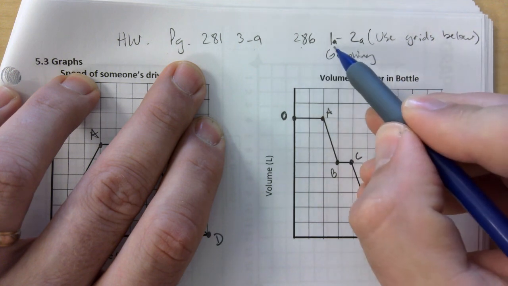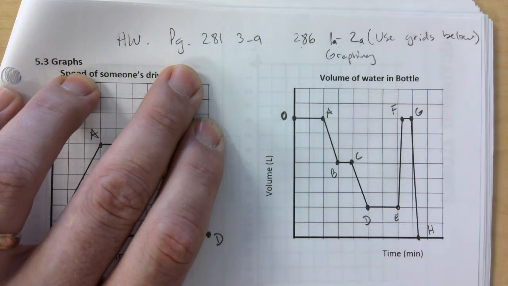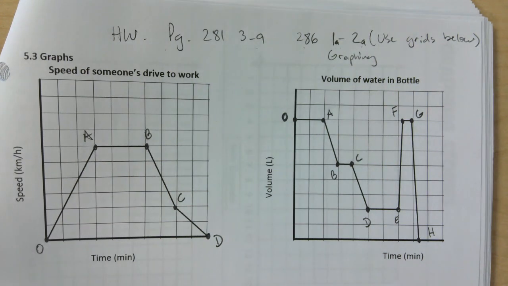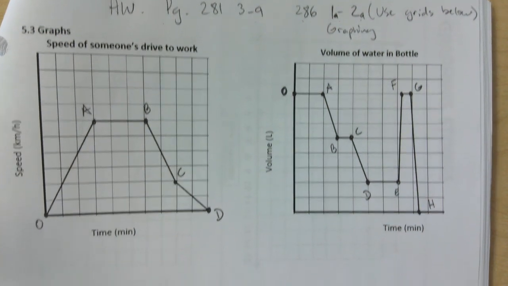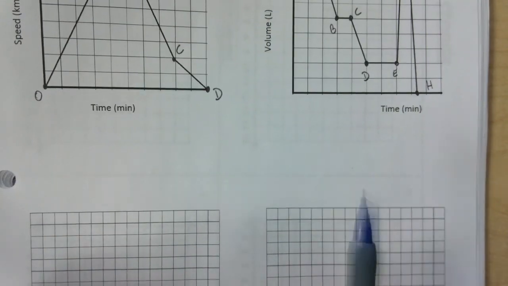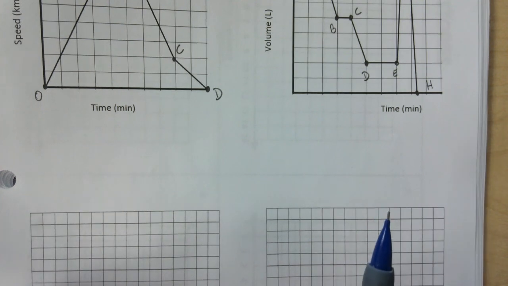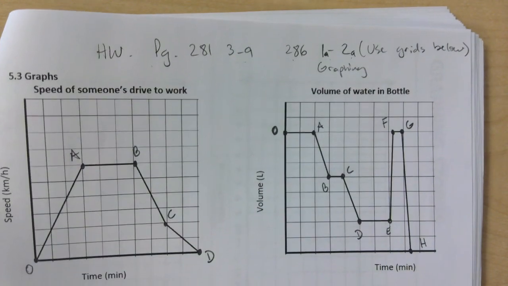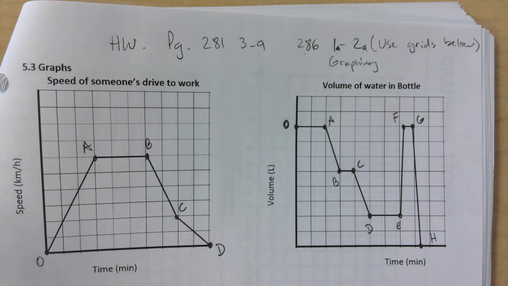286, 1A and 2A. Only do the A's, okay? Use the grids that are provided here. Like below this, there are 2 grids there. You can use those to graph. You're gonna have to be careful with your scales, okay? Because those numbers get a bit big. So you might have to go up by 50 or by 100 or whatever it works, okay? And I'll go over that as well tomorrow.